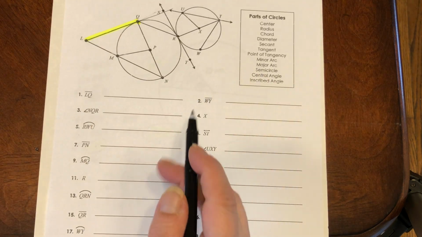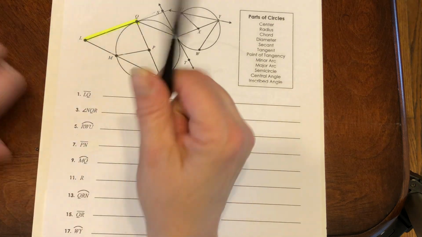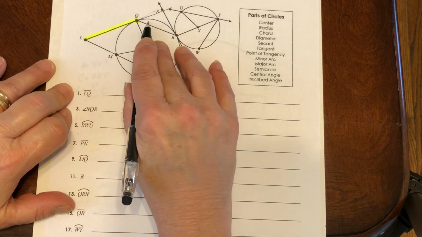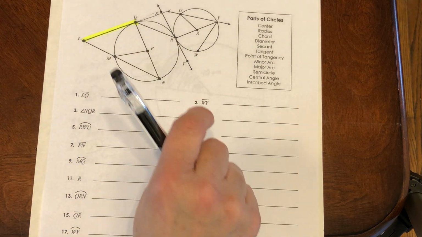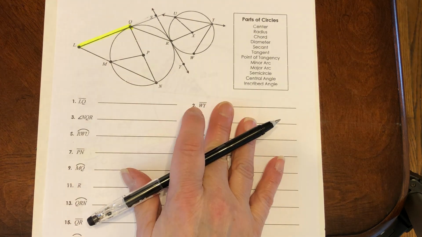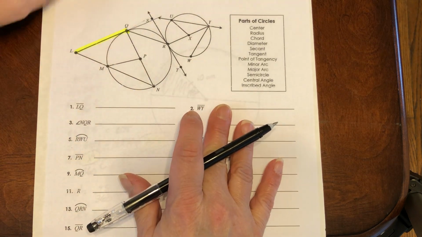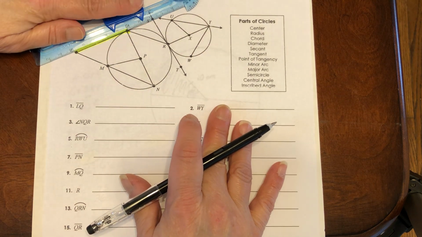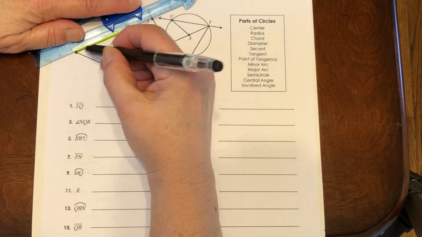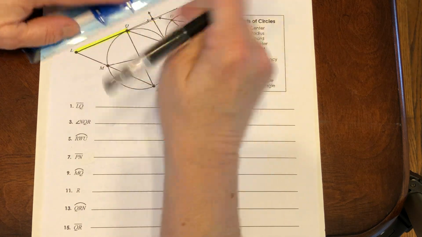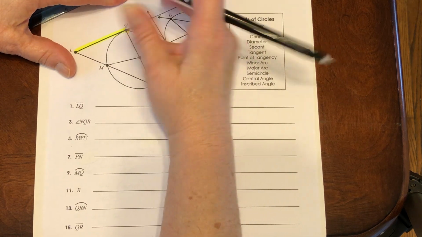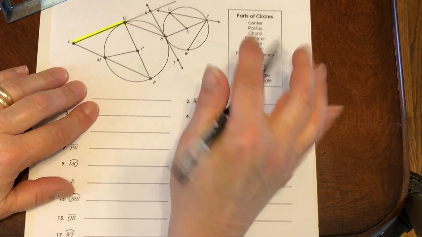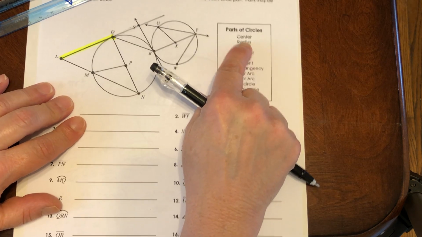So let's take a look here. The first one, I have to find LQ. And if you see here, I've already highlighted it. And LQ is, I haven't seen anything that looks like that, but just extend it out. If you want to, just extend it out so you can see this is a tangent. This line right here is hitting that circle in exactly one place, so that's a tangent.